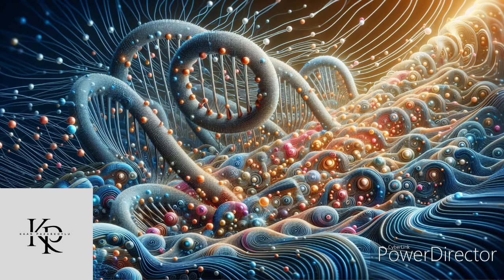Tissue engineering in synthetic biology is about creating living, functional tissues through a combination of biological components and engineering techniques. It's a promising area that could lead to significant advancements in medical treatments and organ replacement.